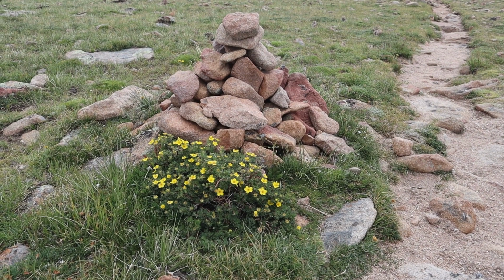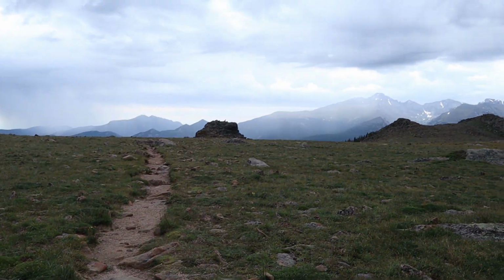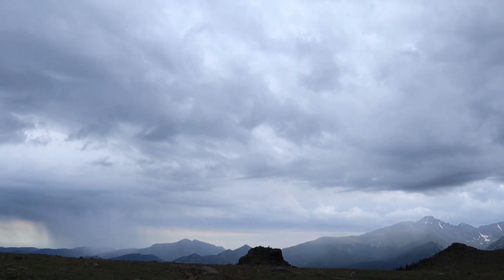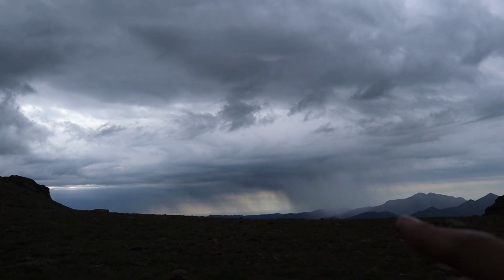Second wide angle shot spotted. This time I got wildflowers in the foreground, a trail in the middle, and a mountain in the background, and a dramatic sky. You see, it starts raining over there.